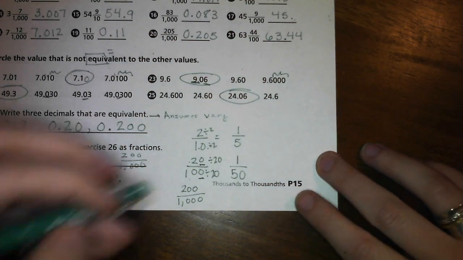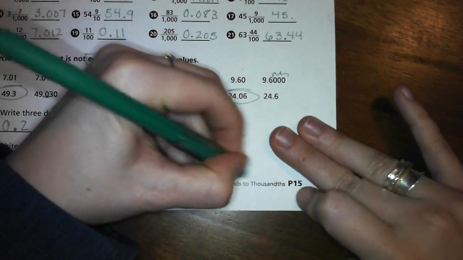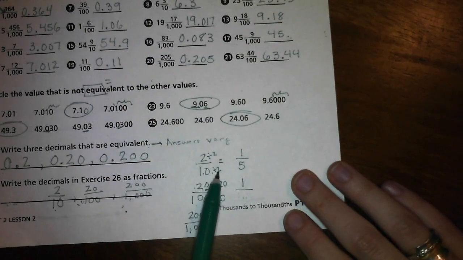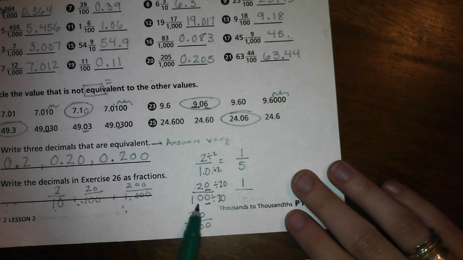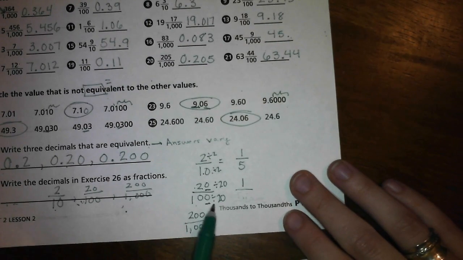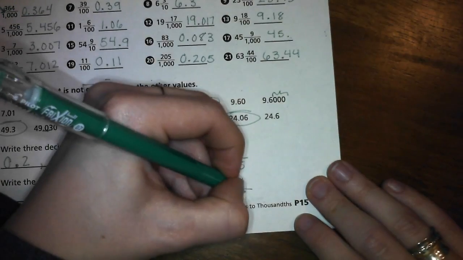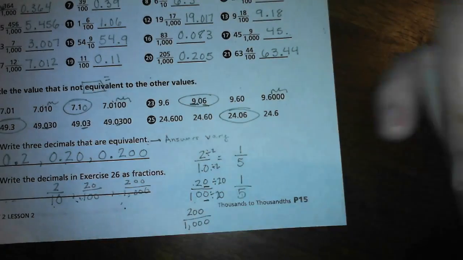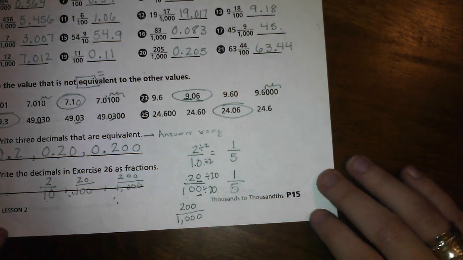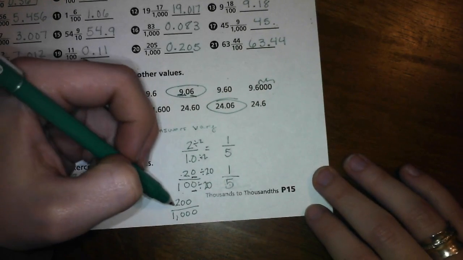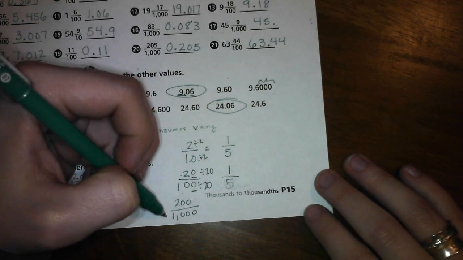Oh, sorry, I messed up. Ignore what I just said. 10 divided by 2 is 5. So we do 100 divided by 20. We've added a 10 to both sides. 100 divided by 20 is 5. 2, 4, 6, 8, 10. Just 20 times 5 is 100. Ignore my brain blurb.